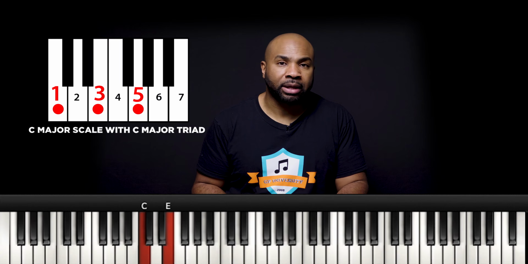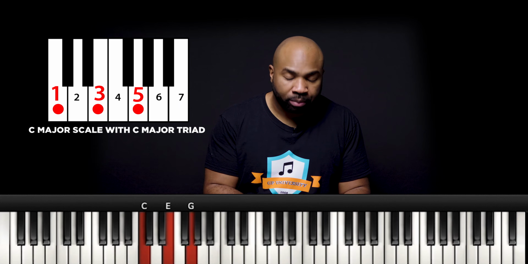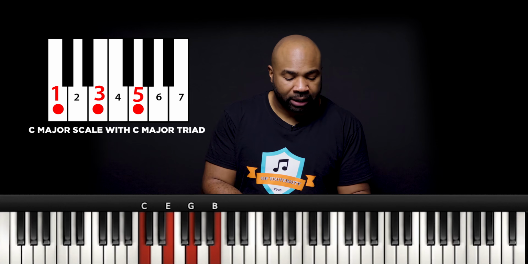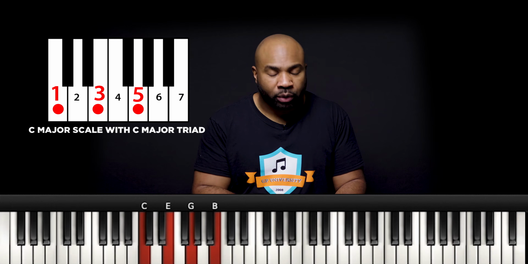Now, with the flat 5 chord substitution, we first have to look at triads. Let's take a look at the C major triad. We have C, E, G. If we added to that triad, going up from G a major third to B, we would have a C major 7 chord. Now, if we altered 2 of those notes, it would give us a different tone.